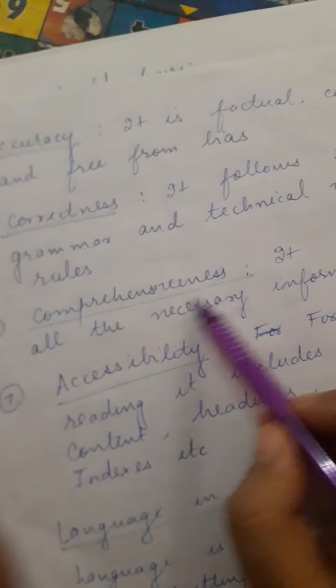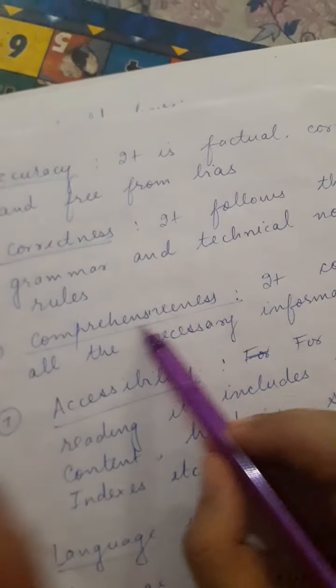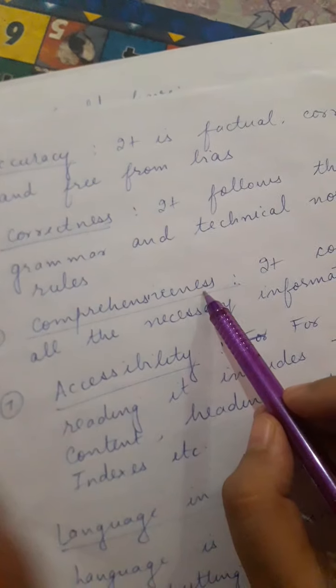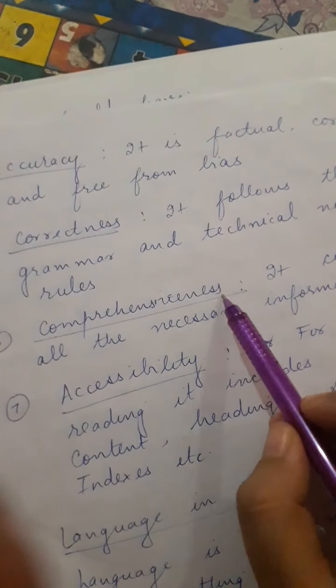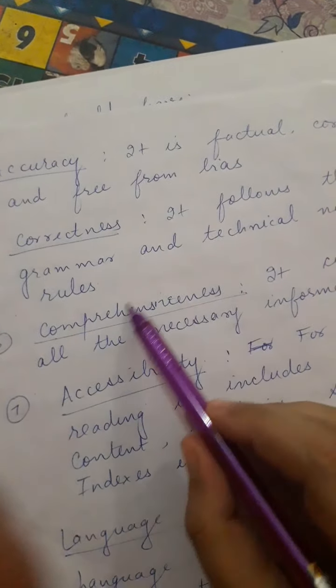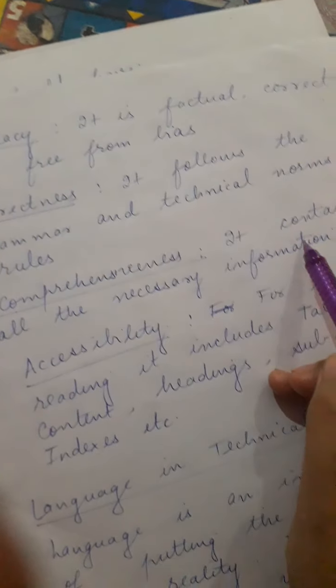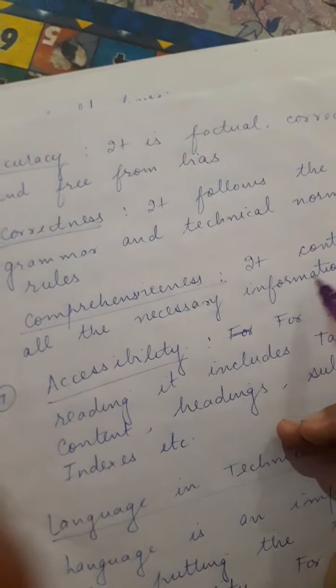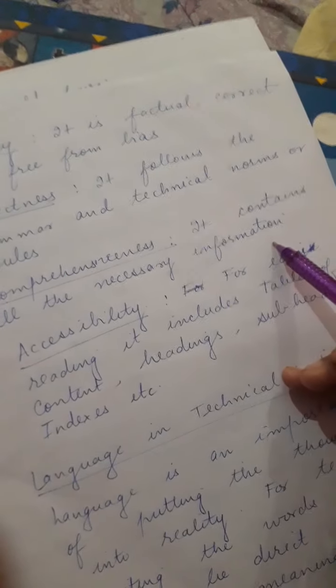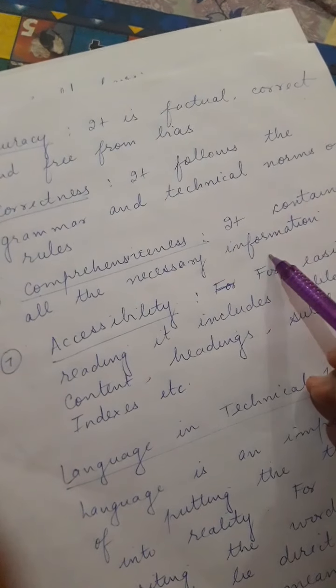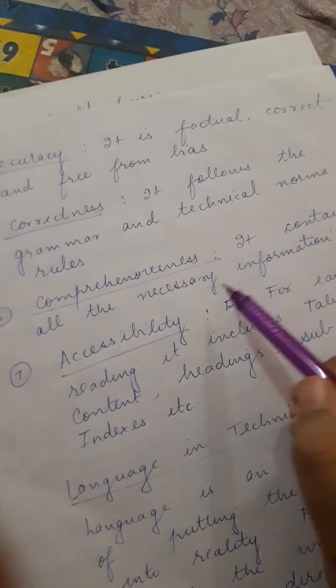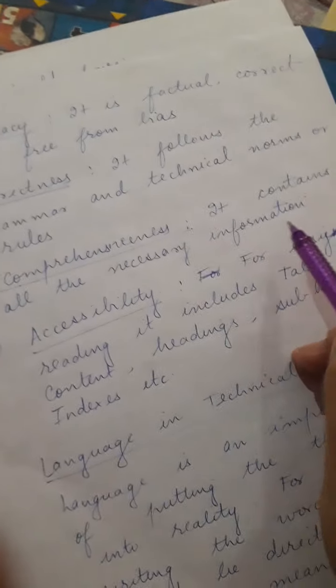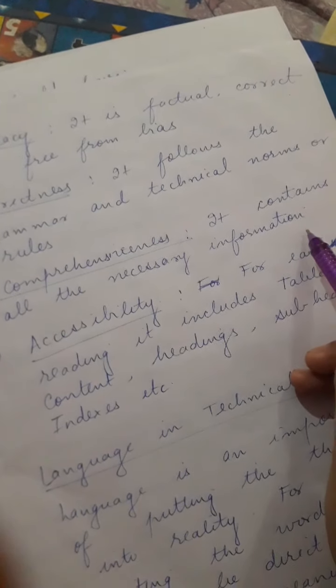Then coming to comprehensiveness. By comprehensiveness, we mean that all the required information, all the necessary parts, should be included in the matter. If somebody is searching for the parts of a paragraph, then all the parts of the paragraph, like the introduction, the main body, the conclusion, and everything that comes in it, should be a part of your technical writing.